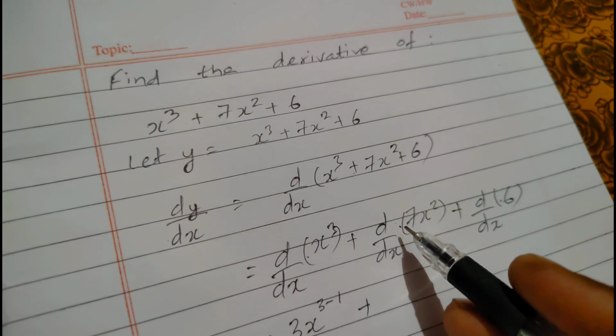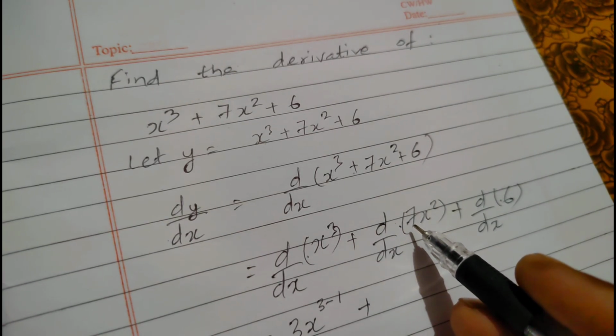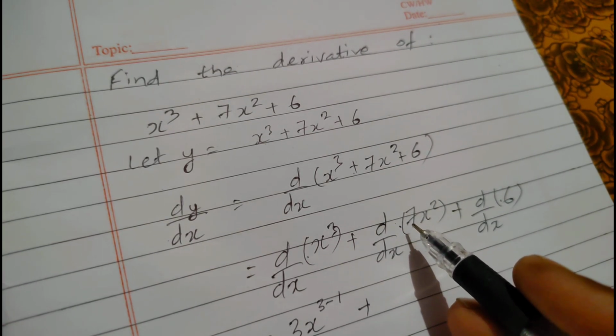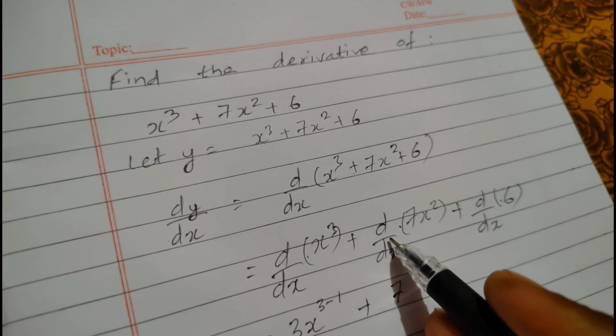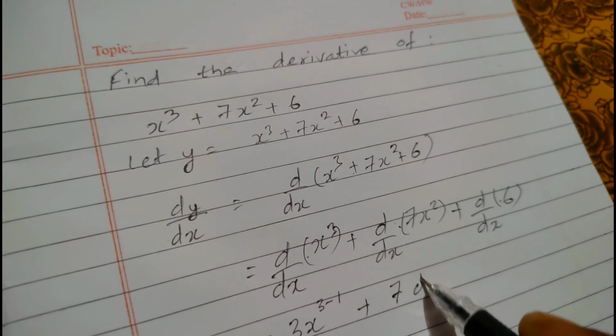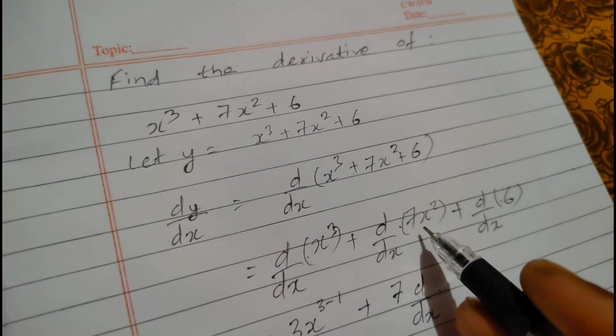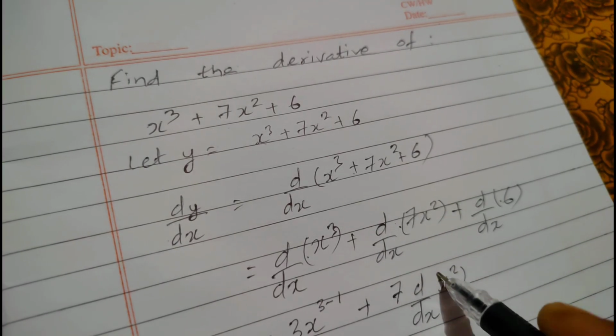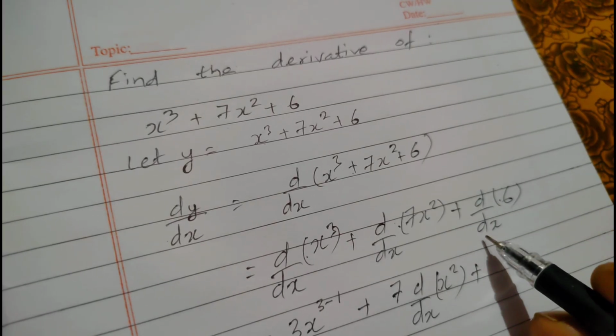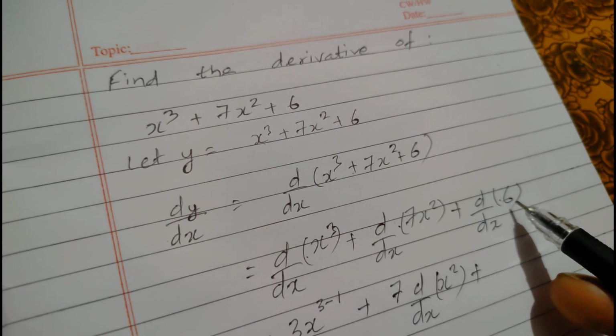Here what we have to do is we do not have to find the derivative of 7. So first of all you write 7, okay, then you write d by dx of what is the variable here, x square. So you write x square plus d by dx of 6.